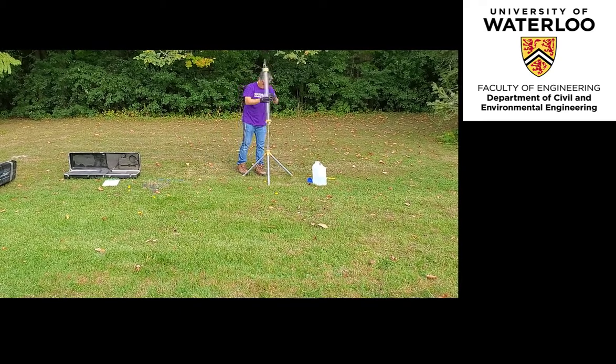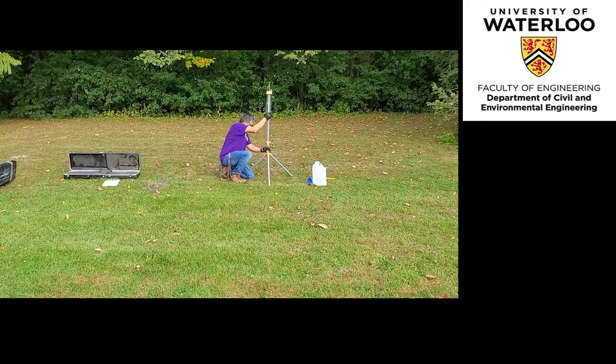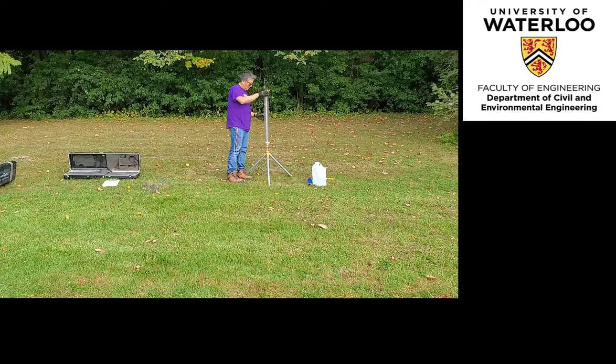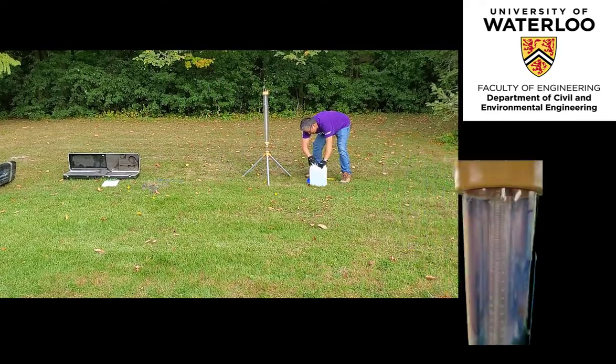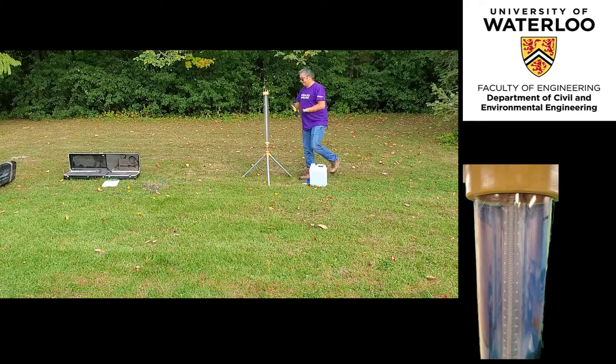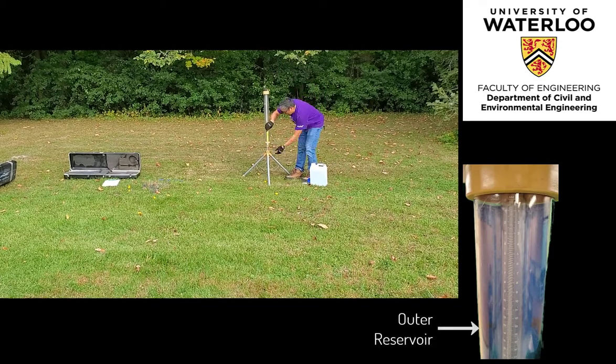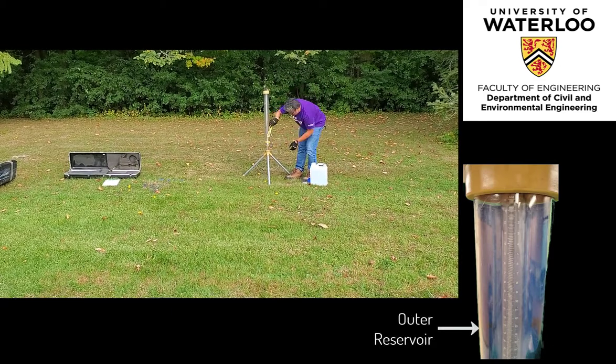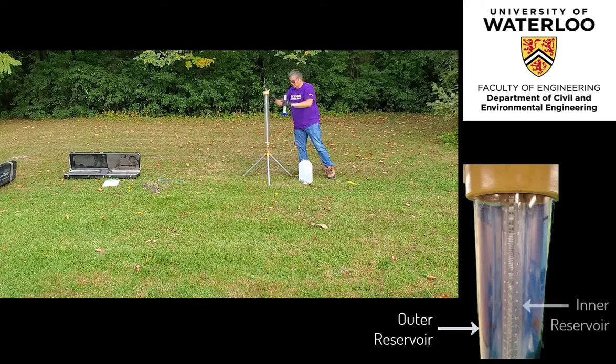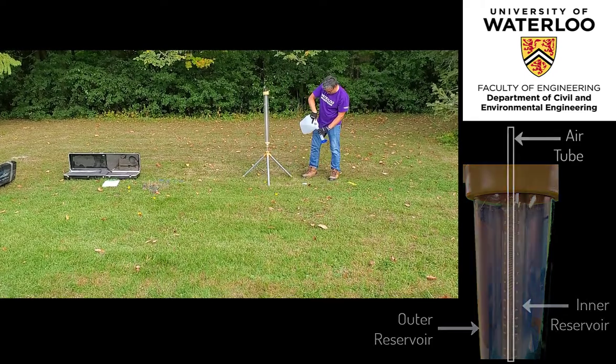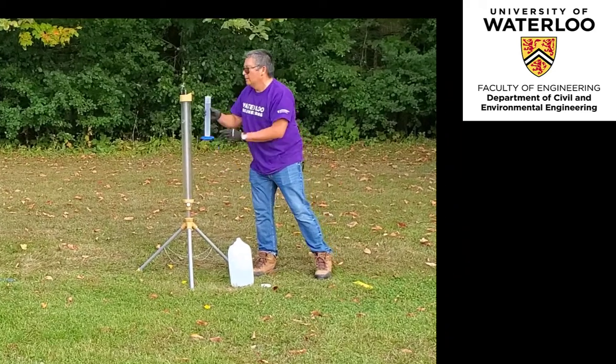The main reservoir chambers are then assembled with a small middle tube, being the air tube, inserted down the length of the reservoir. The reservoir system is actually comprised of two subcomponent reservoirs. The outer reservoir, which contains a larger volume of water, is commonly used to test more porous soils, while the inner reservoir, being of a smaller volume, is used to test less permeable soils.